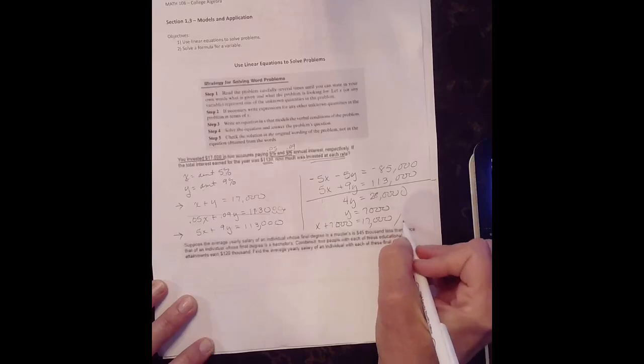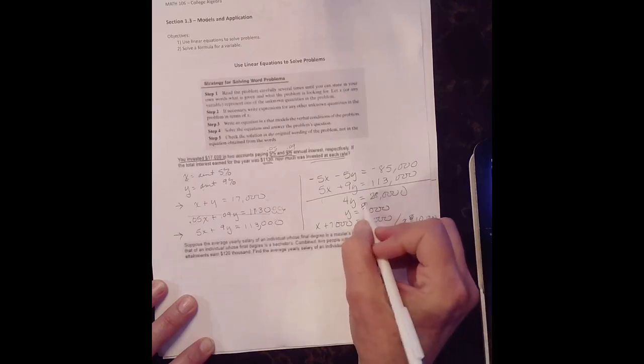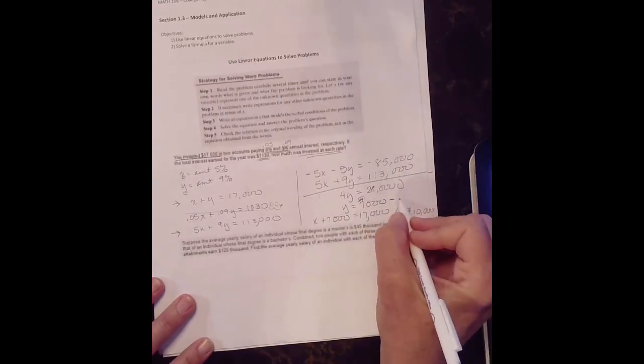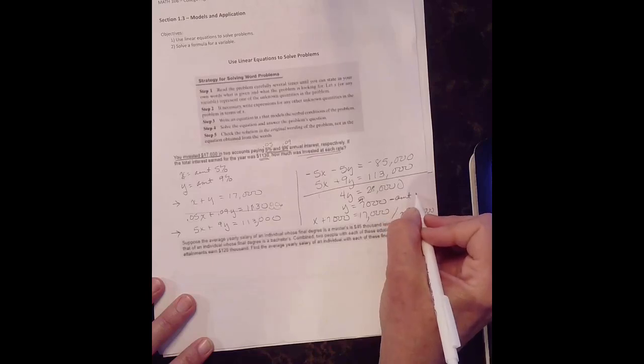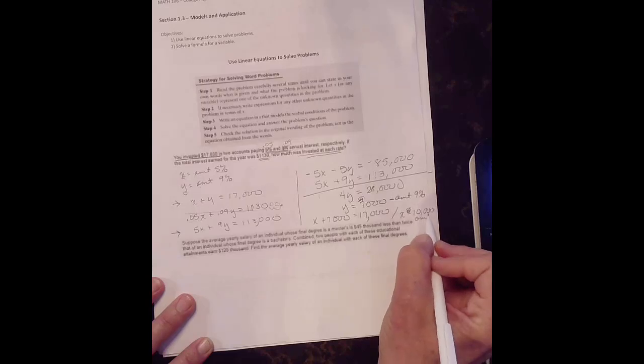So the x is going to equal 10,000. And I would put dollars, and I would also want to identify which one. So like when I do a test, I would want to say the amount at y is 9%, and this is going to be the amount at 5%.